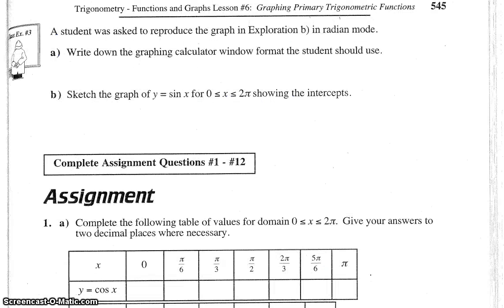Okay, so a student was asked to reproduce the graph in Exploration B in radian mode. So we're doing y equals sine x, but now we're in radian mode. Write down the graphing calculator window format. Our window format in degrees went from negative 360 to 540. Negative 360 degrees in radians would be negative 2 pi. Remember, one rotation, 360, is the same as 2 pi.